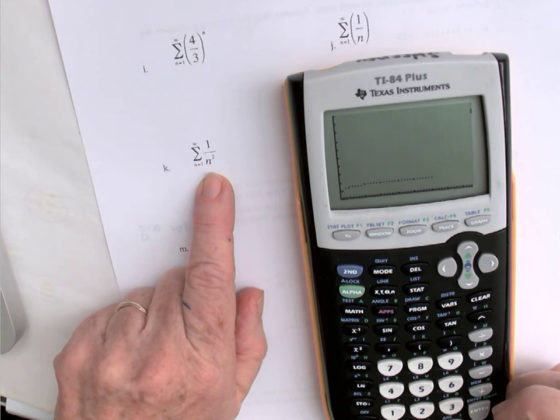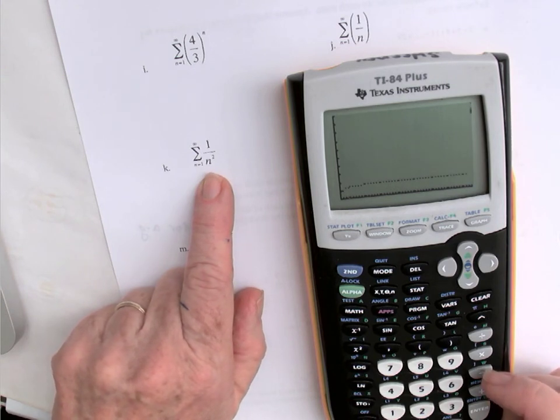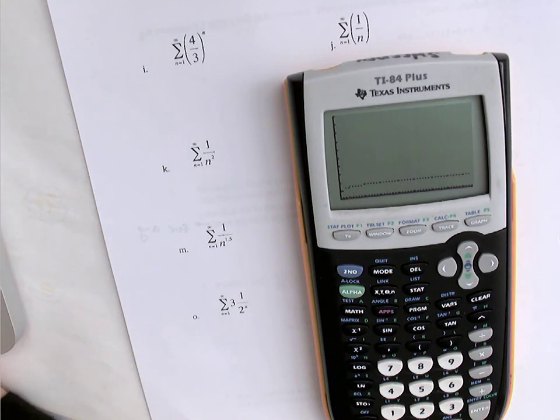This looks more like we have a horizontal asymptote here. So my guess is it looks like this converges. So I hope that helps you in doing your homework.